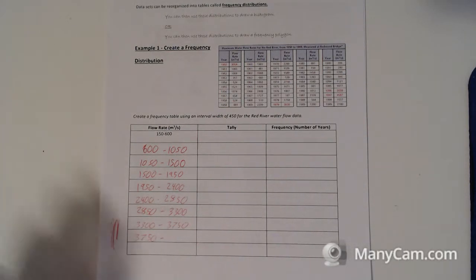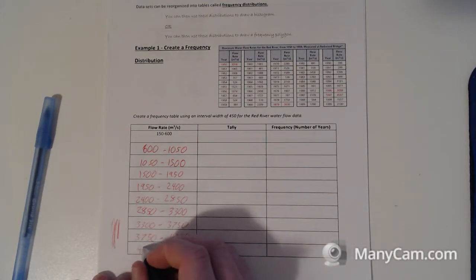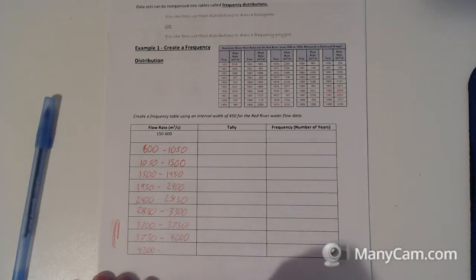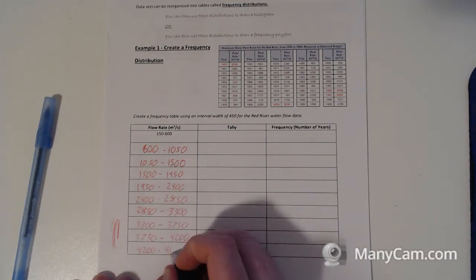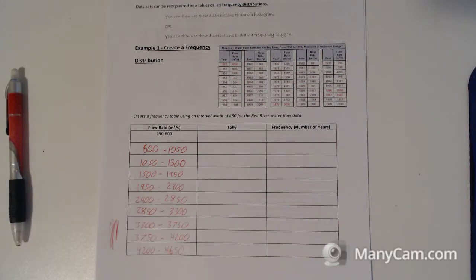Have to change pens. Let me try and finish this, and then I'll change pens. 3750 to 4200. Okay. I'm not that fast at adding. I got that from a sheet beside me. But this is just adding, so this shouldn't be too complicated.